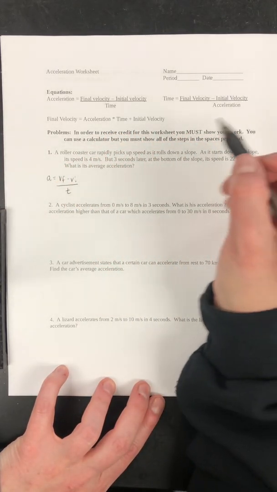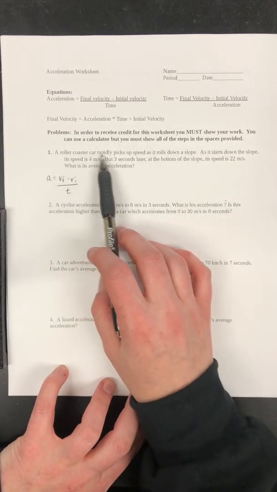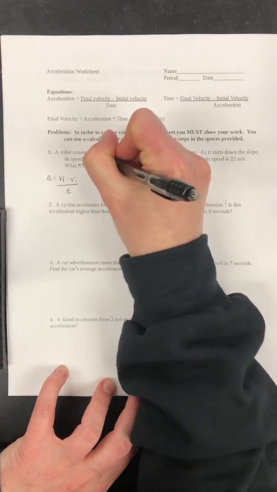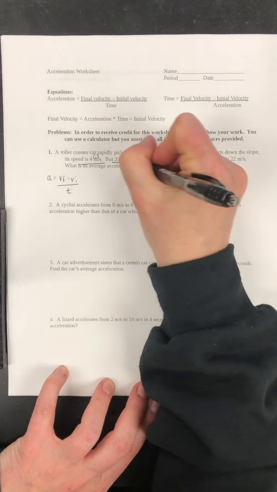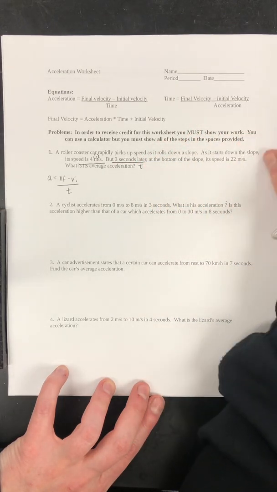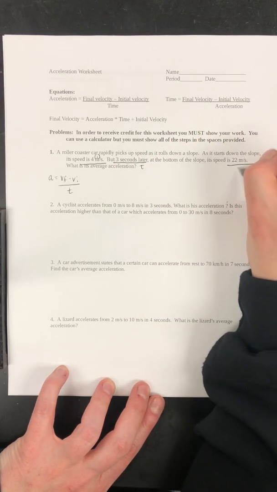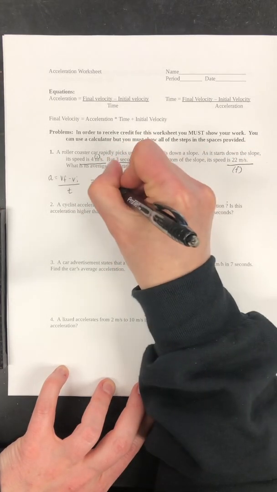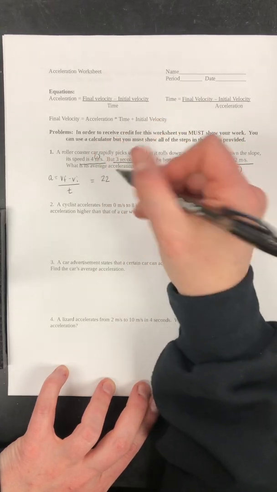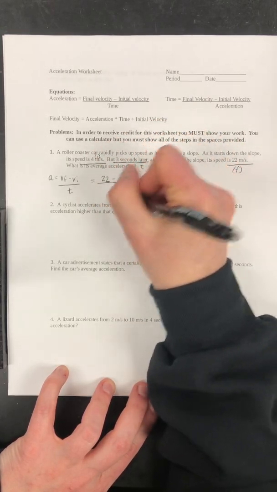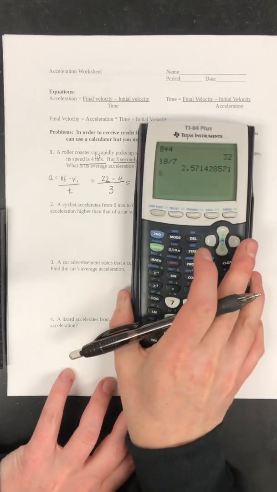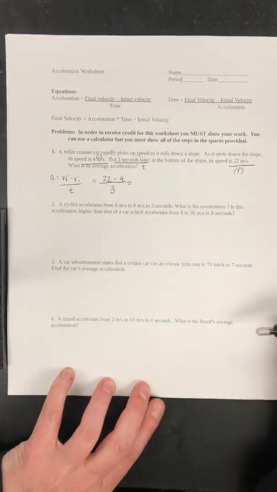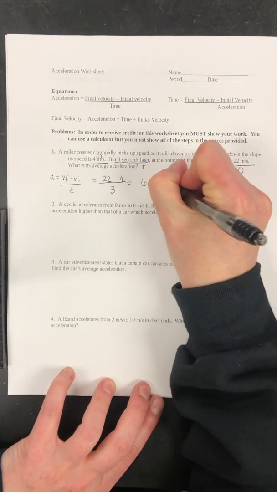All right, so let's look and see what's in the problem. A roller coaster rapidly picks up speed as it rolls down a slope. As it starts down the slope, its speed is 4 meters per second. So that's the initial. 3 seconds later is your time. At the bottom of the slope, its speed is 22 meters per second. That's your final. It wants to know the acceleration. So we're going to do VF, which is 22, minus VI, which is 4, over 3 seconds. So we're going to do 22 minus 4 divided by 3. The acceleration is 6 meters per second squared.